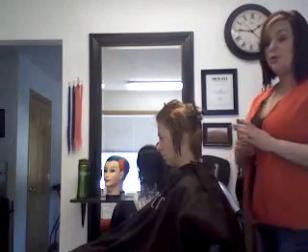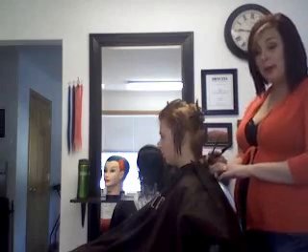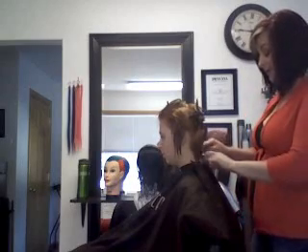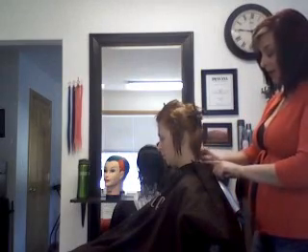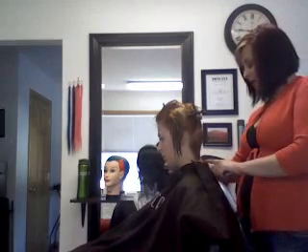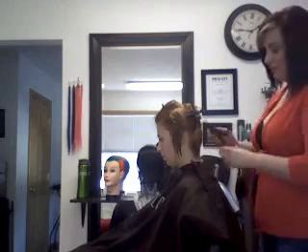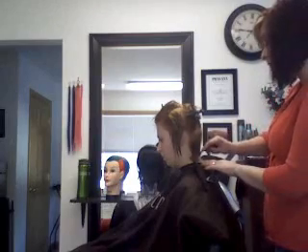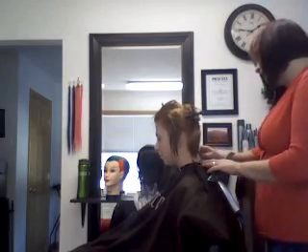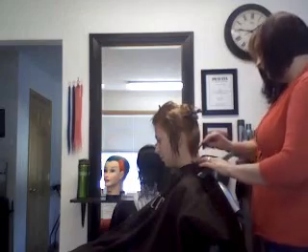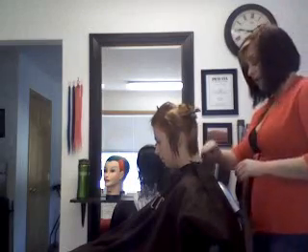So now we're actually going to do our perimeter. I'm going to do it nice and shatter the ends because I want to have a nice soft line there. If you want to have a harder, blunter line, you can use your shears in order to create that line.